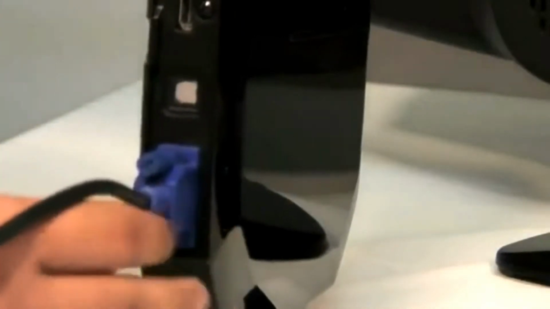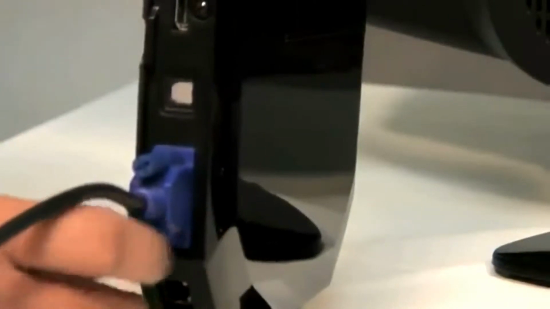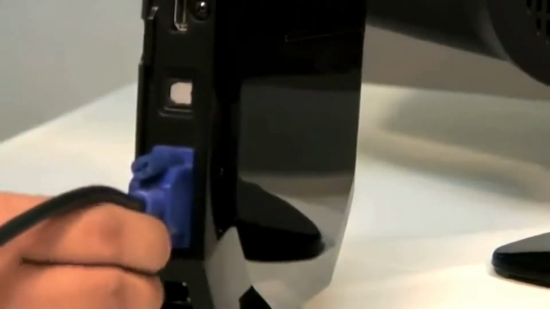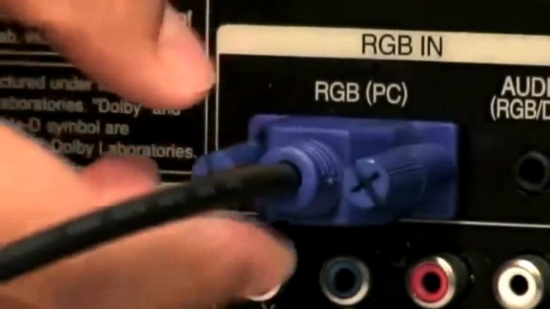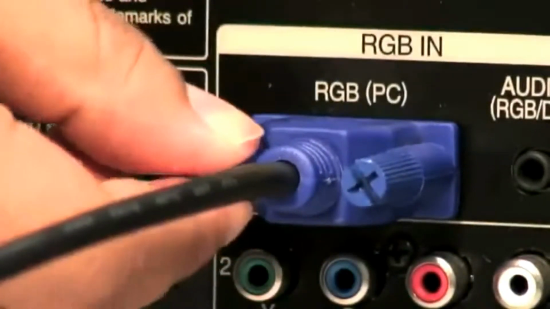Connect the VGA cable to the media player. Make sure that it is secure. Connect the other end to the VGA or RGB port on the back of the screen. Connect the audio to the media player. The port is in the front below the power. Connect the other end to the screen.